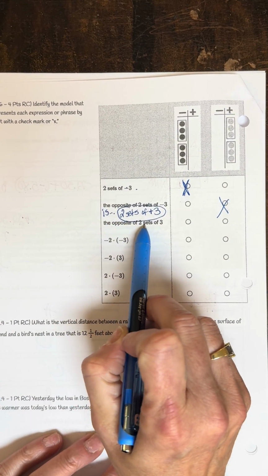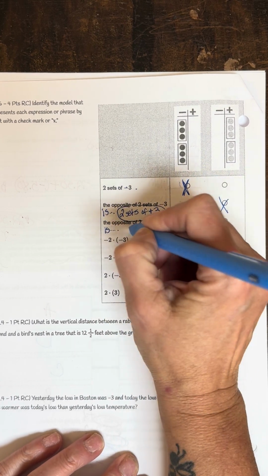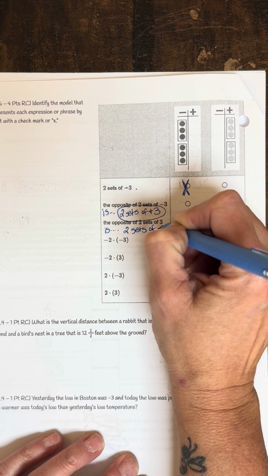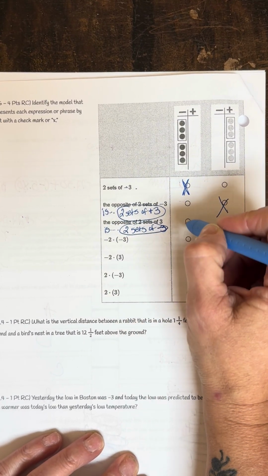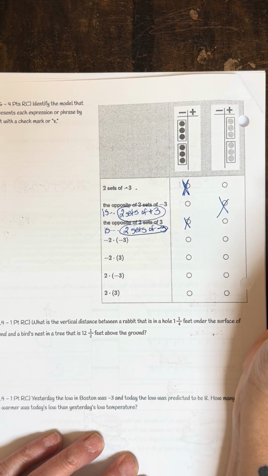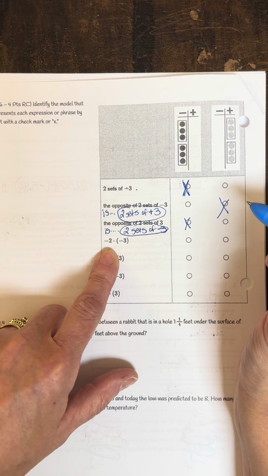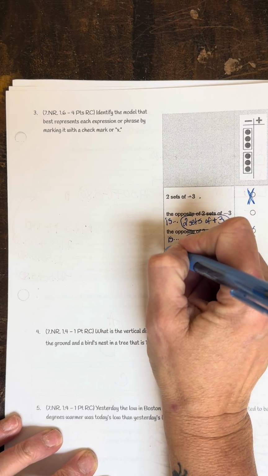The opposite of 2 sets of 3 is 2 sets of -3. And that's what we're looking for right there. Now, on these, we're going to write the verbal expression out here.